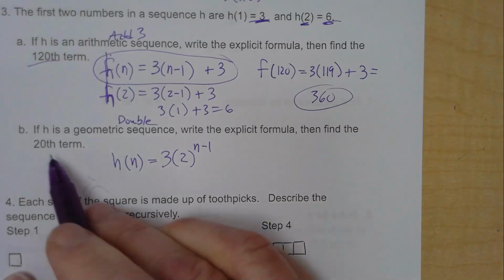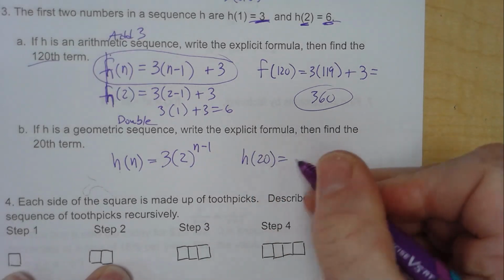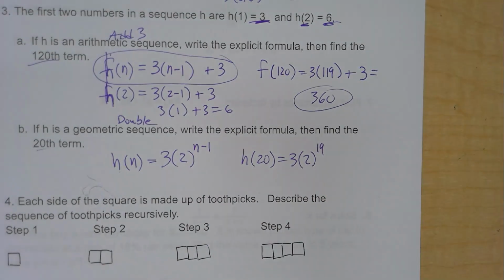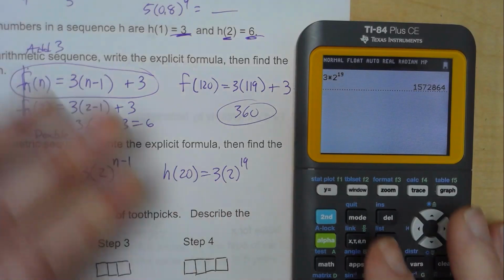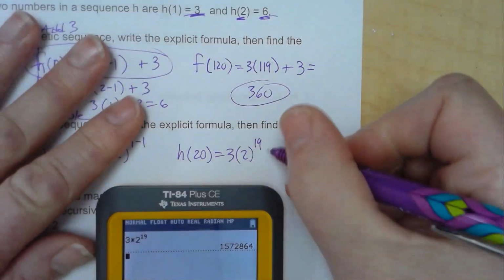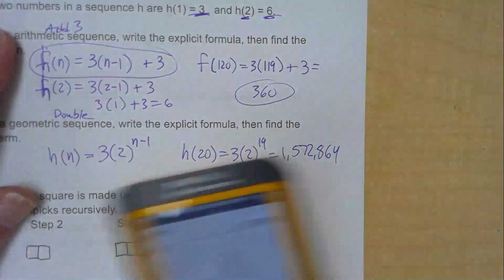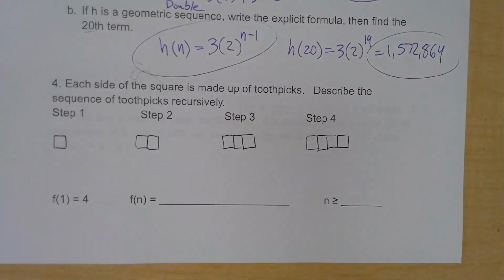Now we're going to do the 20th term, which means we're going to raise it to the 19th power. So h of 20 is equal to 3 times 2 to the 19th, because it's n minus 1. You're not multiplying by 2 to get the first term, you're multiplying by 2 to get to the second term. So it's always that n minus 1 situation. So we go 3 times 2 to the power of 19, and it's a significantly large number. It is over 1 million, so it's 1,572,864. All right, so you got that answer, and then you got the equation. All right, now we're doing the steps here.